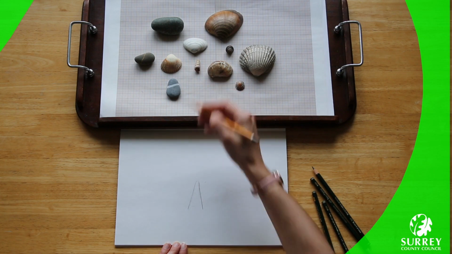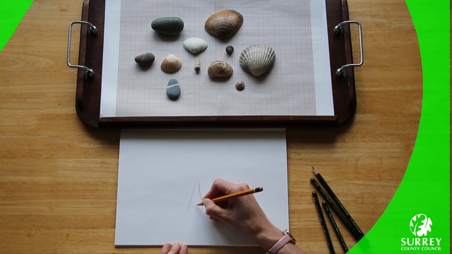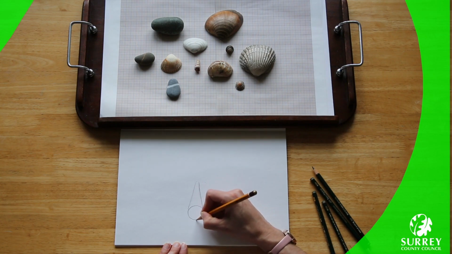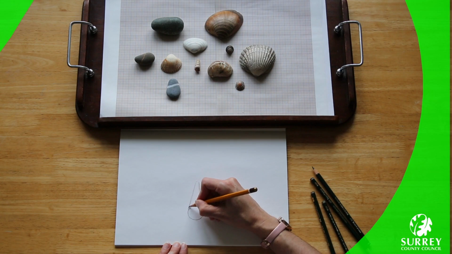So even though it's got these spirals, the basic shape fits into a cone.